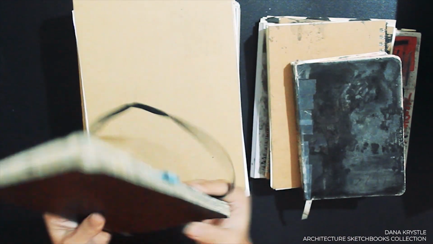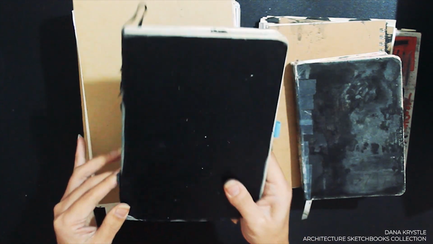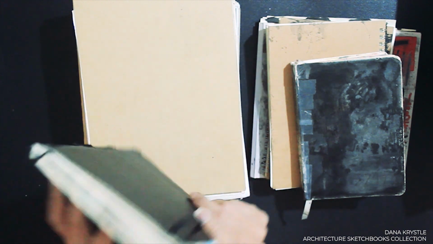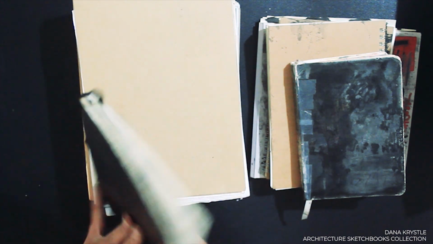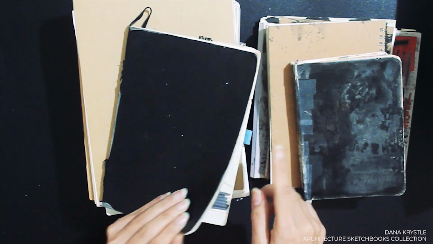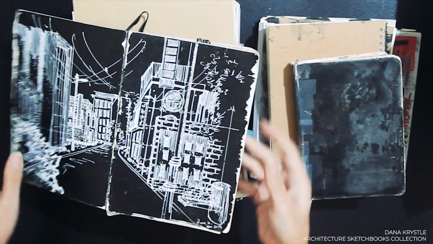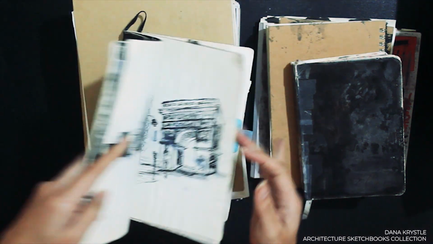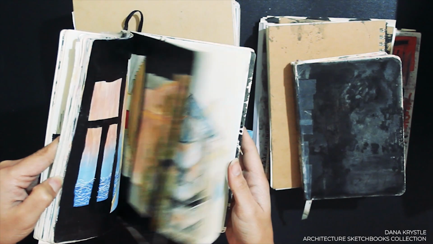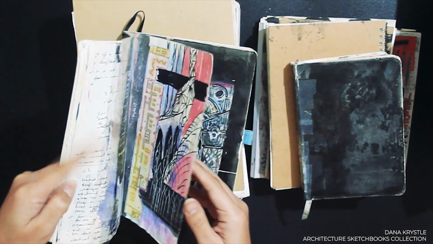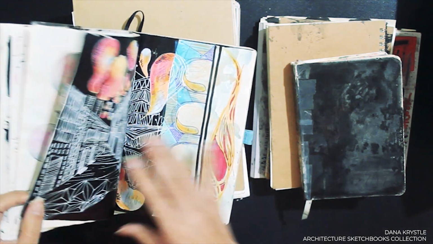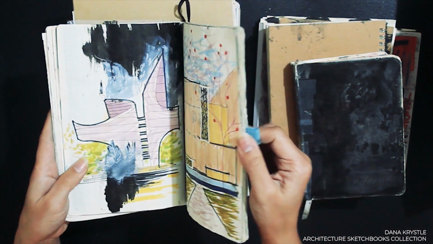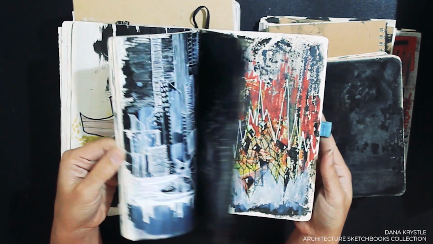This one here is the first one I ever had. This one was a gift actually from my first internship, and as you can see the cover is just, yeah. I did a walkthrough, I think, in one of the earliest videos that I have. It was a gift from my boss when I was doing an internship in Leipzig, and it was my first sketchbook as a gift, and I was really happy to get it. So I was really happy to make all the artworks in it.